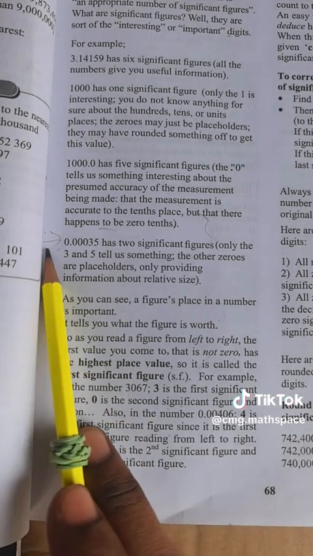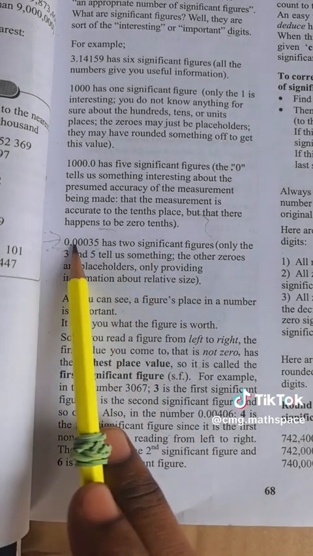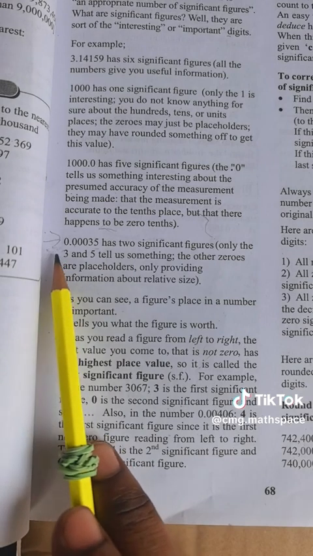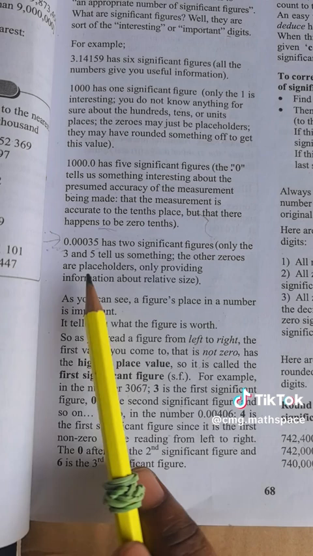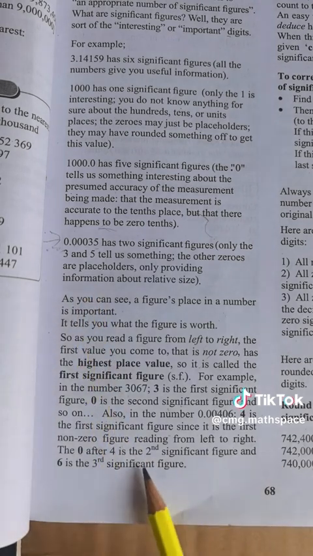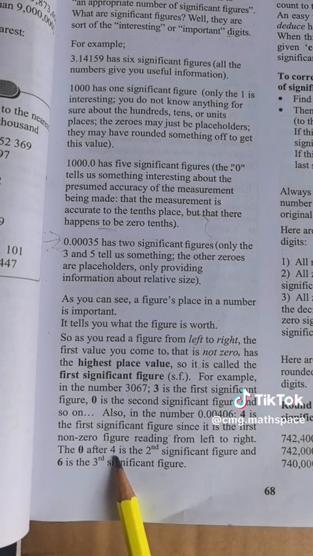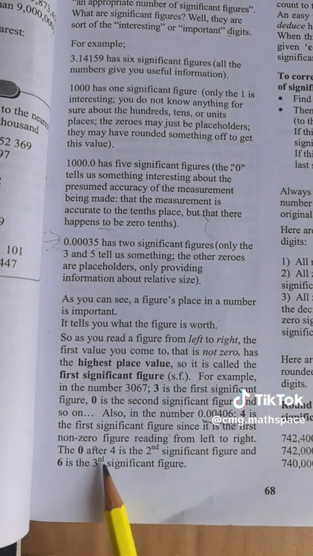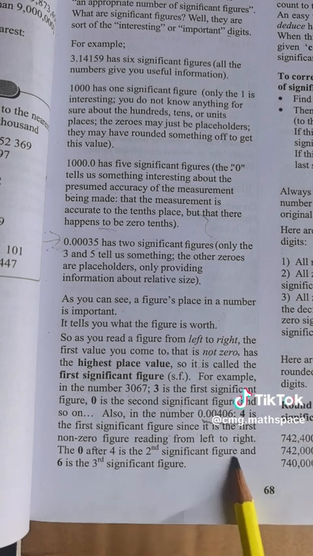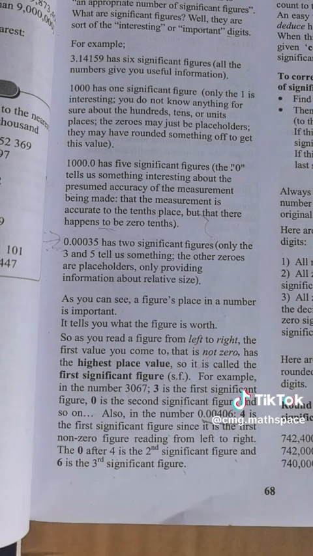So I've shown the left to right of the number, and we noted that when we are reading the digits, starting from the left, the highest figure is the first non-zero one. Now let's read on. The 0 after 4 in this particular figure is the second significant figure, and 6 is the third significant figure.